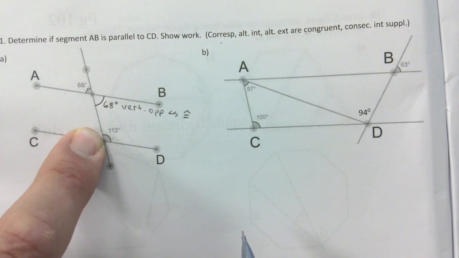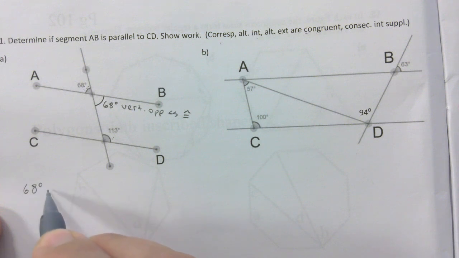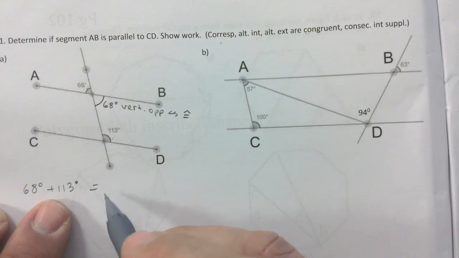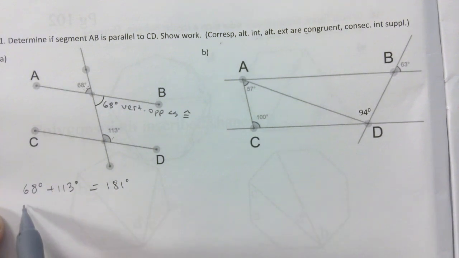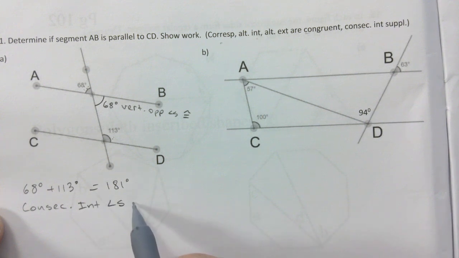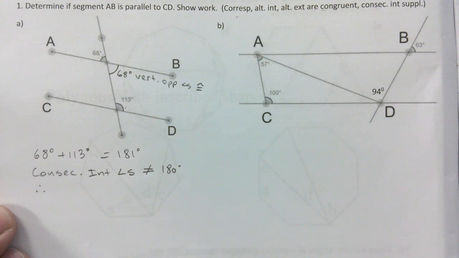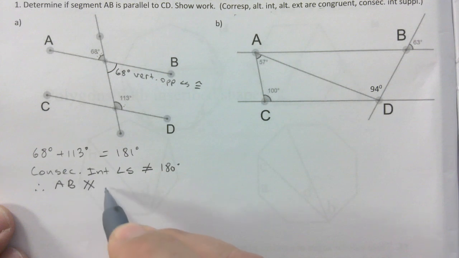Yeah, consecutive interior angles. So this is what I'm going to do here. 68 degrees plus 113 is 181, right? Consecutive interior angles do not equal 180. Would you agree with that statement? Yeah. Therefore, is it parallel or is it not? Not parallel. AB is not parallel to CD.